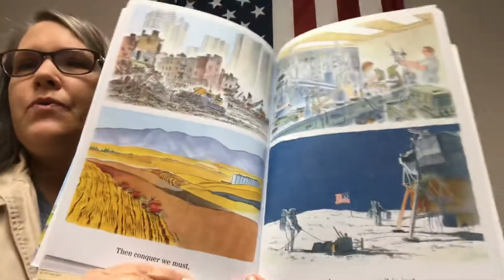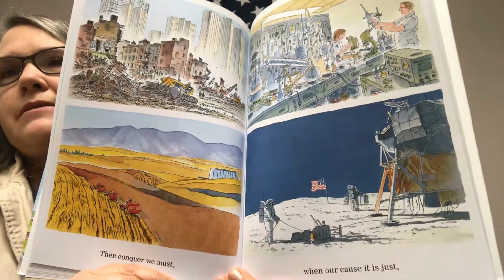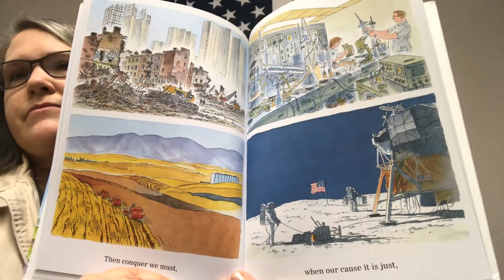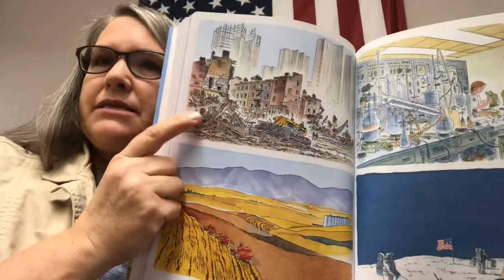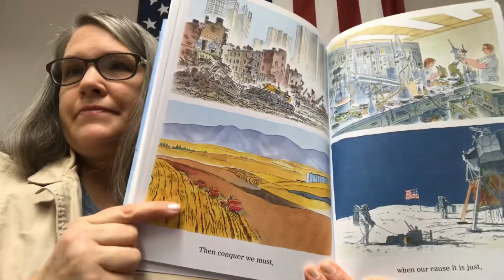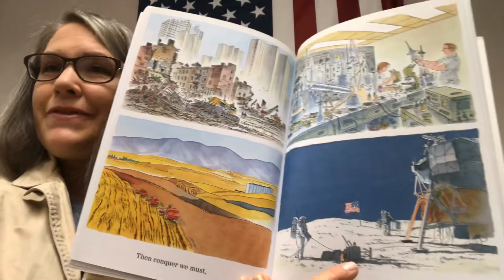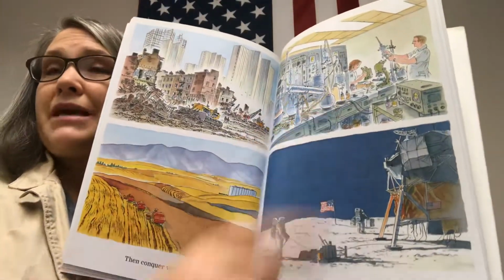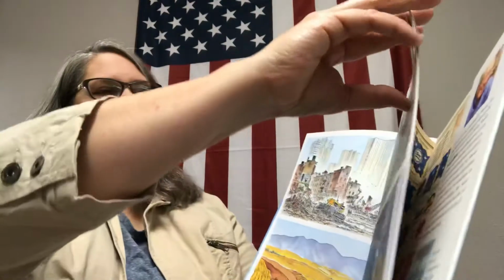Then conquer we must, when our cause it is just. So even when there's desolation and bad things happen, like on September 11th, we can clean it up and rebuild. We can grow food for our country. We can do cool things like land on the moon, and we make so many discoveries with the scientists and the smart people.